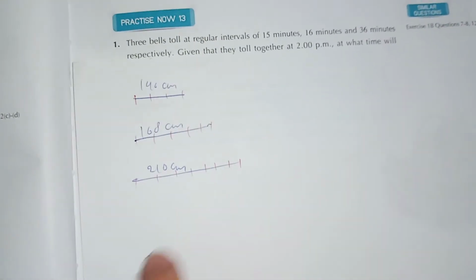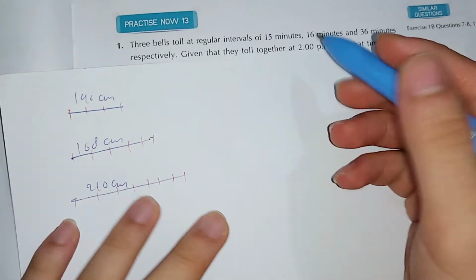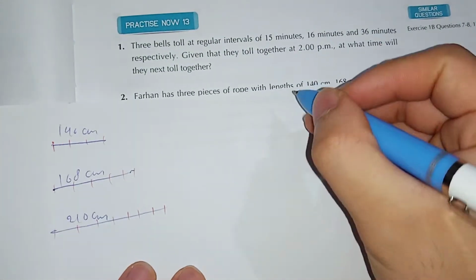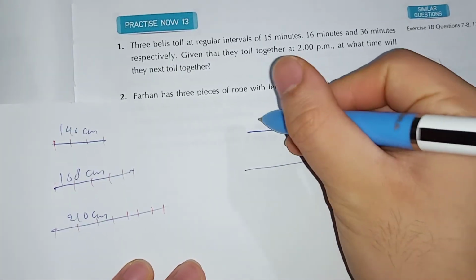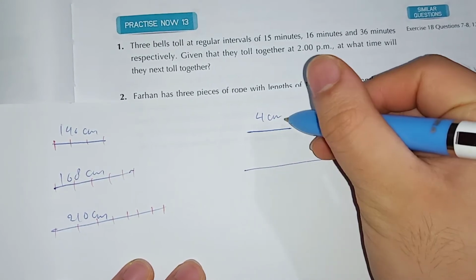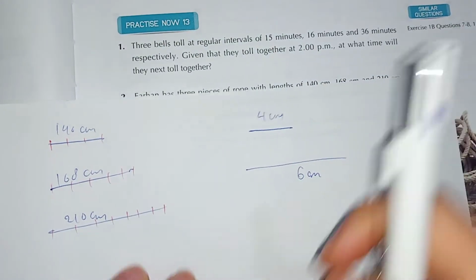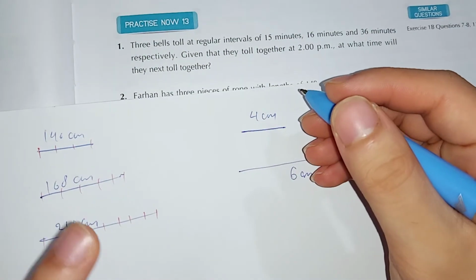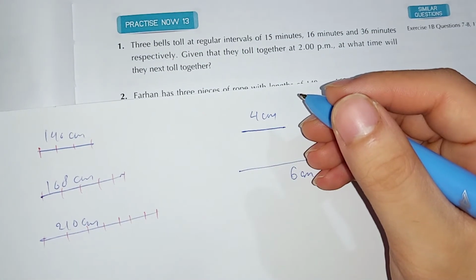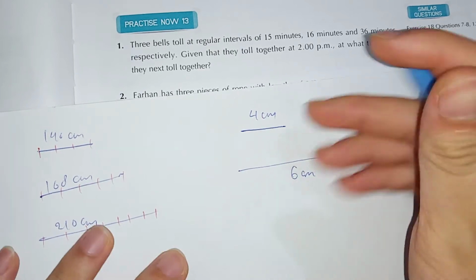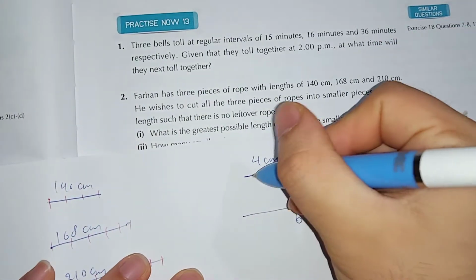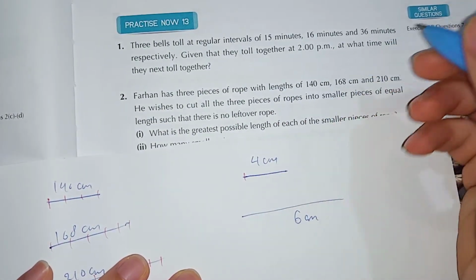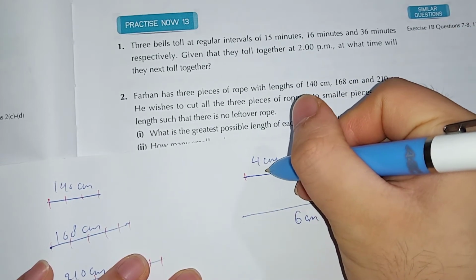To make you understand this more, I'm going to make another, simpler example. Let's say this is 4 centimeter and this is 6 centimeter rope. I'm going to try to cut it into smaller pieces of equal length.